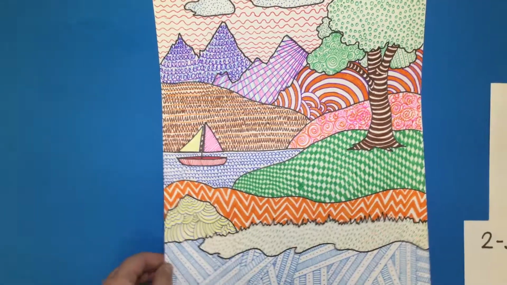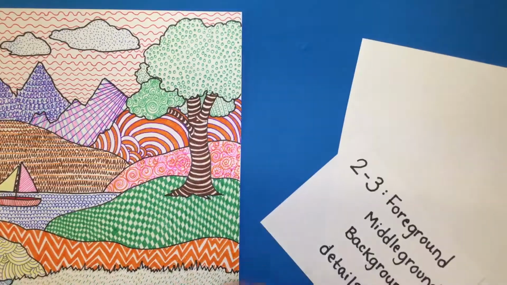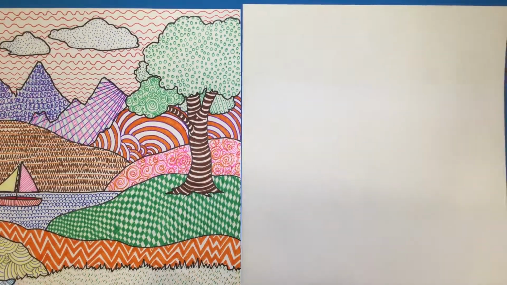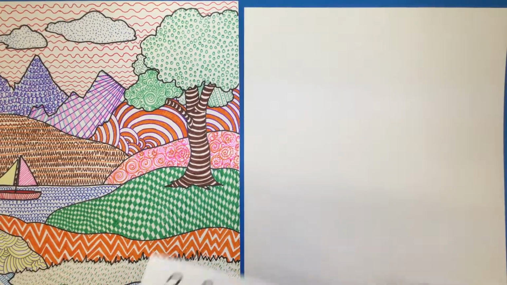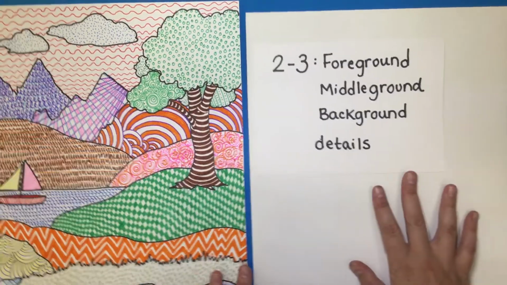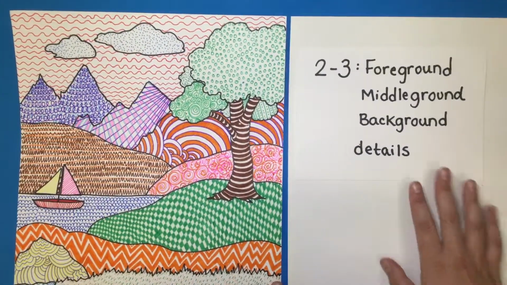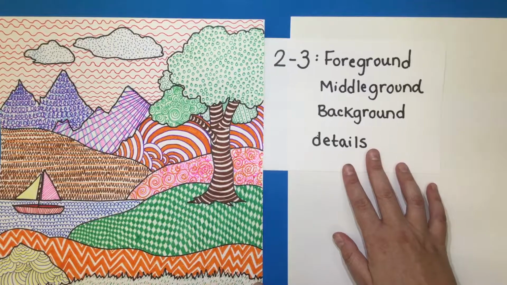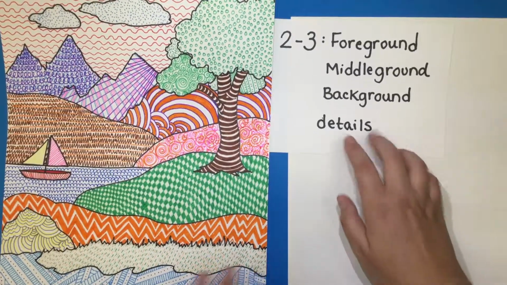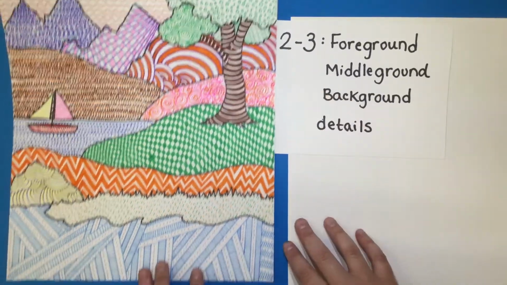Your job today is to plan your landscape shapes as well as begin brainstorming some of your patterns. You need to include 2 to 3 of all 4 of these different elements. You need 2 to 3 layers for a foreground.